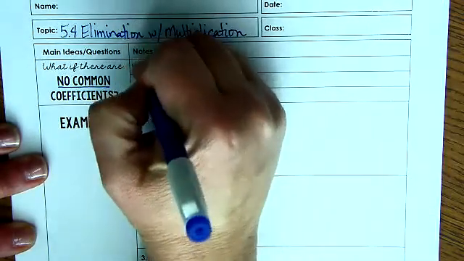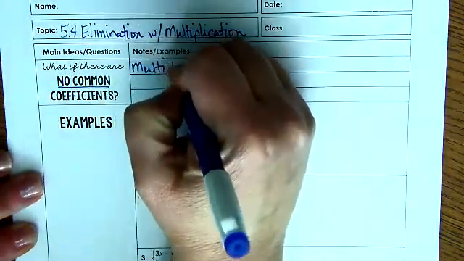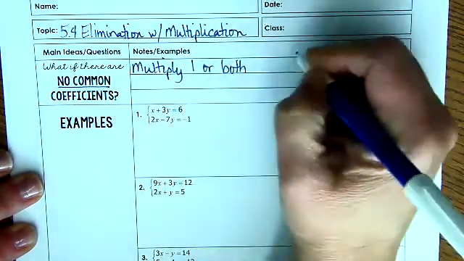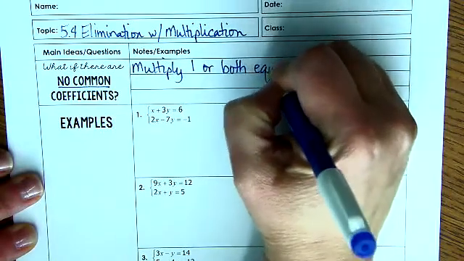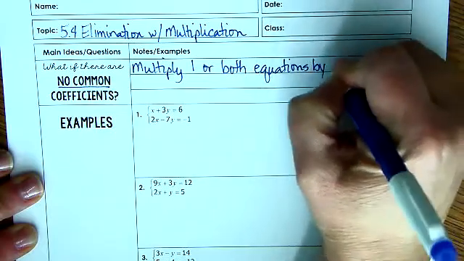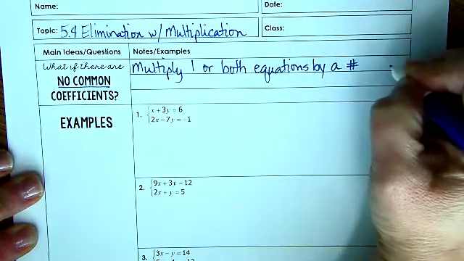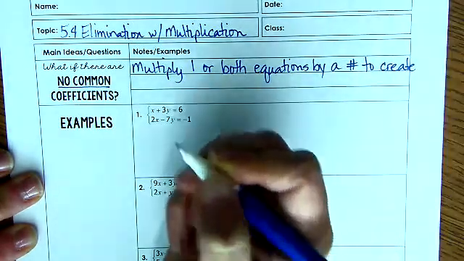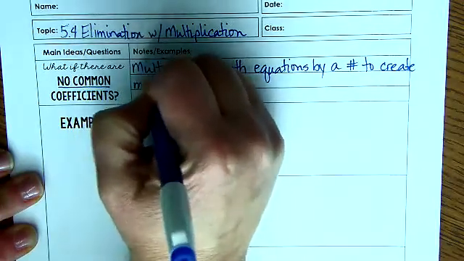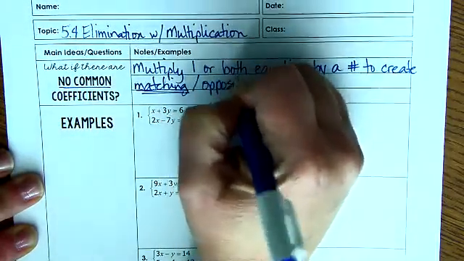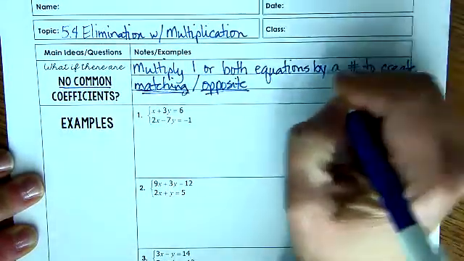What you do is you multiply one or both equations by a number to create matching and/or opposite coefficients.